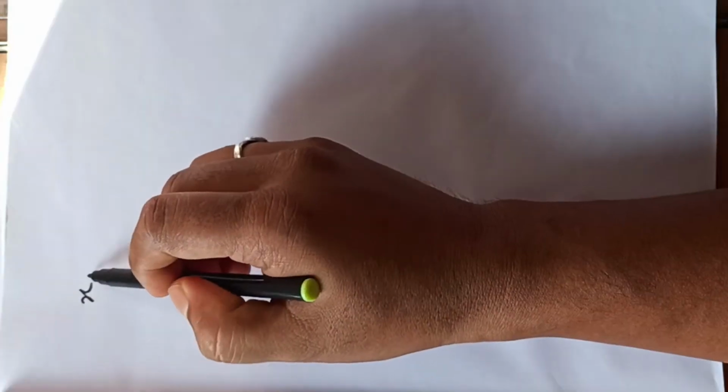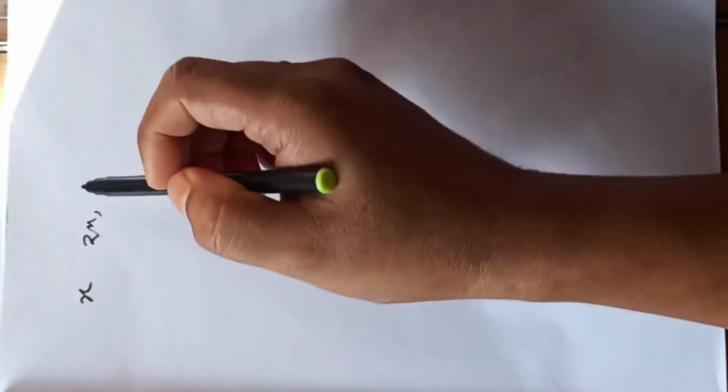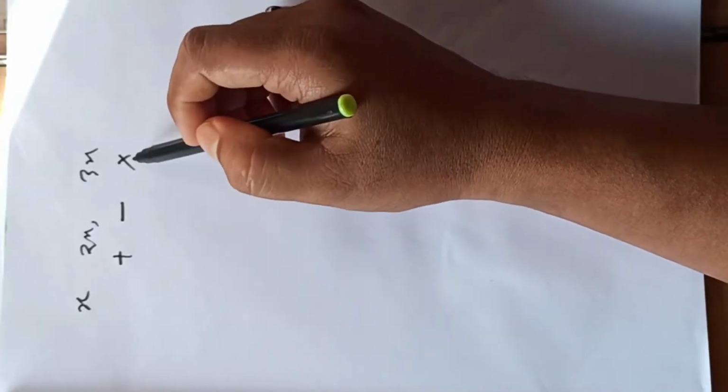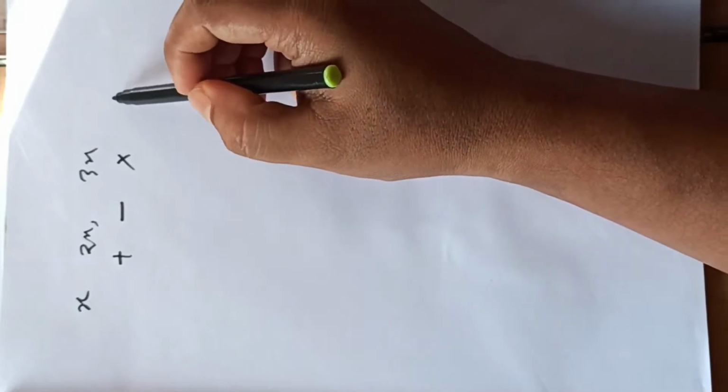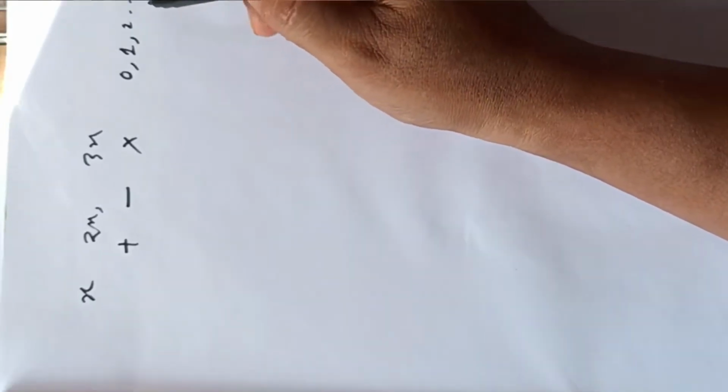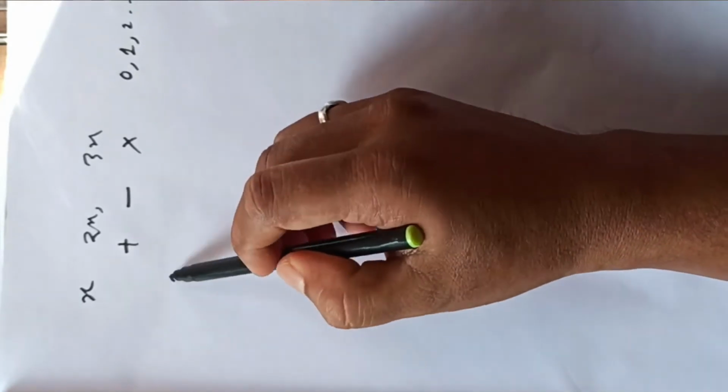We shall discuss the topic polynomial. Definition of polynomial. The polynomial is the algebraic expression consisting of variables and coefficients that involves the operations like addition, subtraction, multiplication and non-negative integers. Now what is the non-negative integer here?